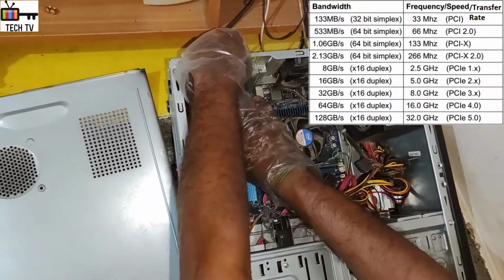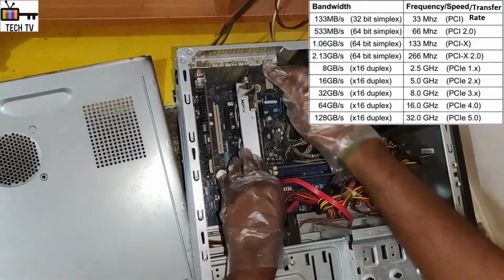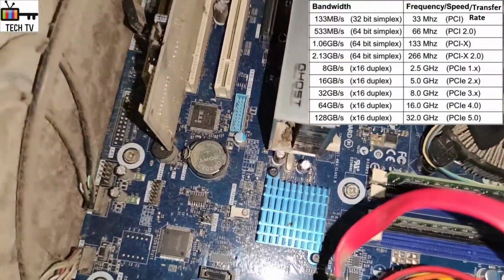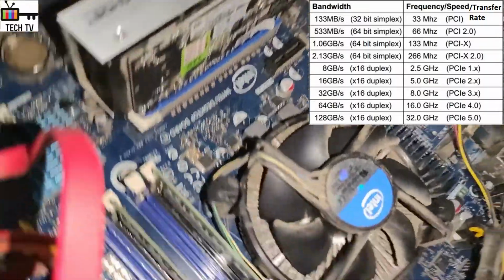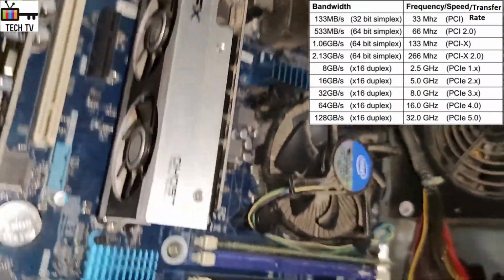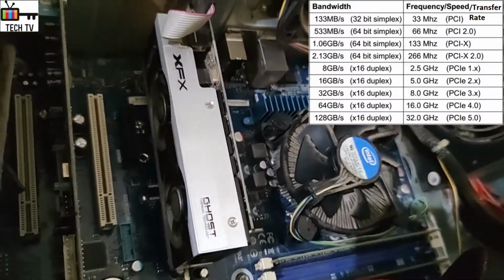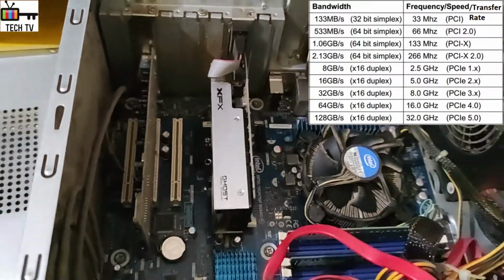PCI Express second generation with the X16 type gives 16 GB throughput. PCI Express 3.0 generation with the X16 type gives 32 GB throughput. PCI Express 4.0 generation gives 64 GB throughput. PCI Express 5.0 is the latest one.